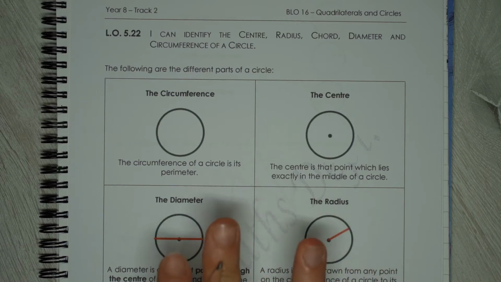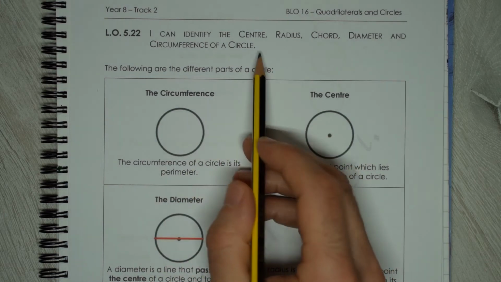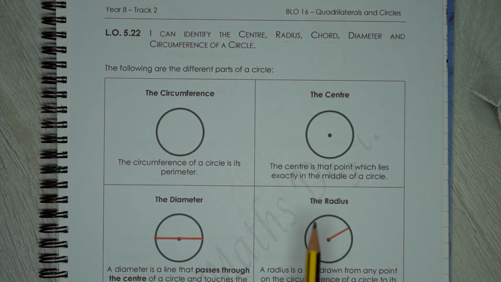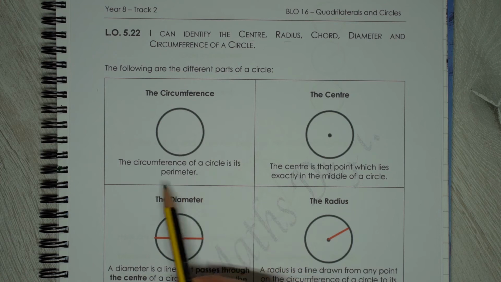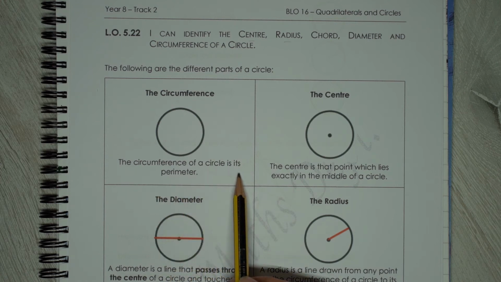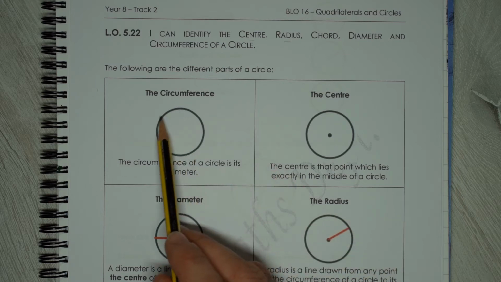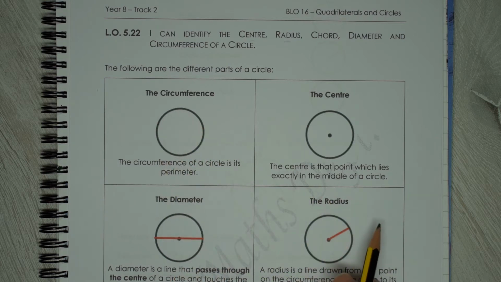So, as I told you, we have the circle and there are certain terms that you need to remember. For example, the center, radius, chord, diameter, and circumference. Let's start from the circumference. The circumference is what you see of a circle. So, the circumference of a circle is its perimeter. The mathematical term is circumference. Okay, just the outer line, basically, is called the circumference.